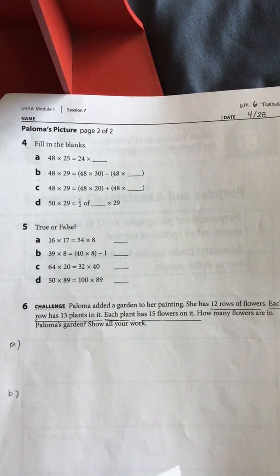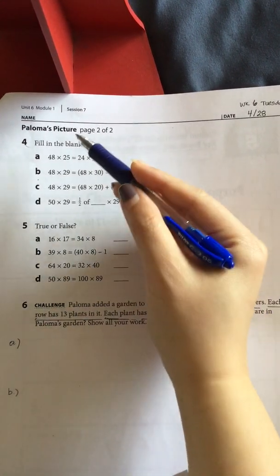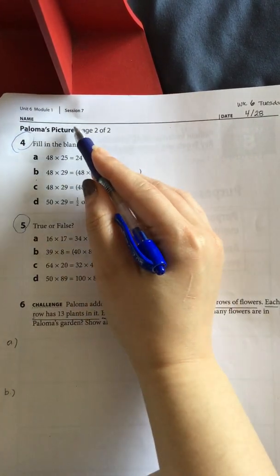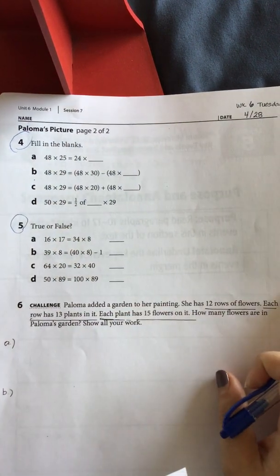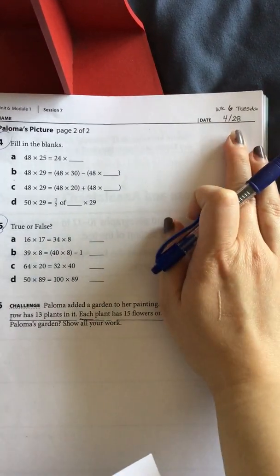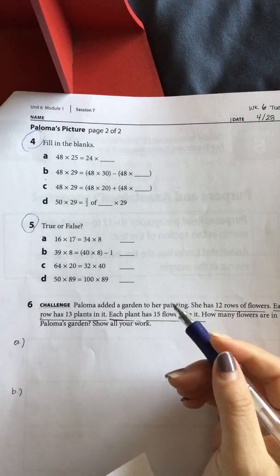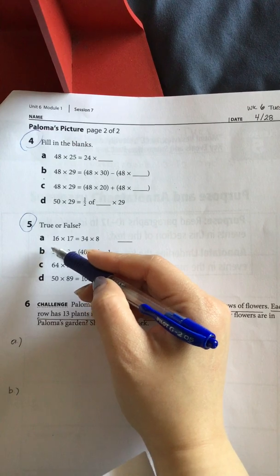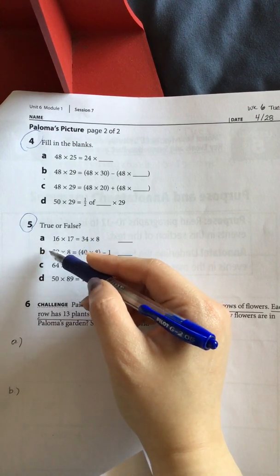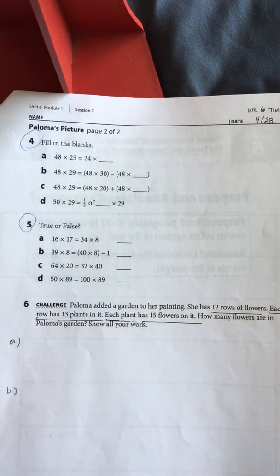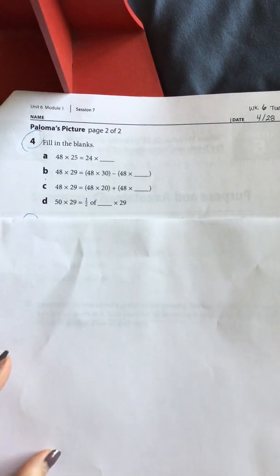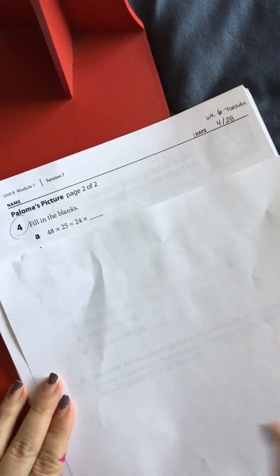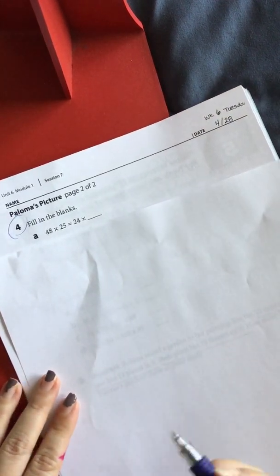Hi guys, so we are going to go over these questions right here for number 4 and number 5 on Paloma's picture. This is packet 6 or week 6 for Tuesday, which is today. We're going to go through all of these questions right here, A through D, and then here for number 5, we're just going to go over A and B together. So we're going to start with letter A, which is 48 times 25 is equal to 24 times blank.